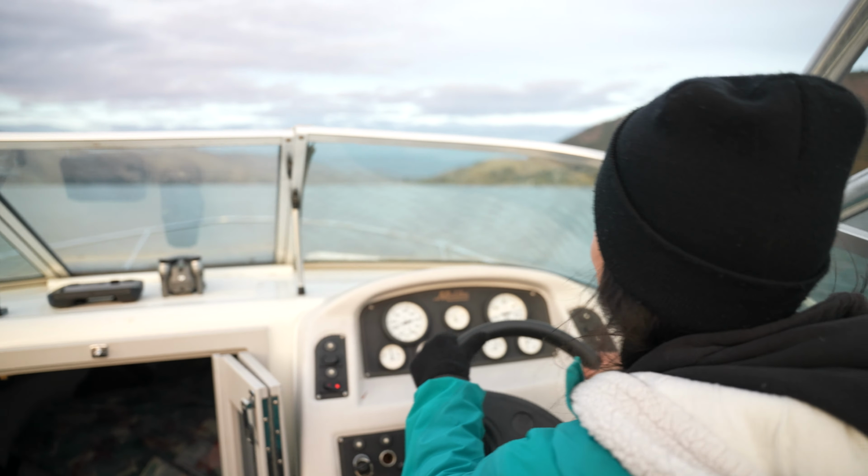Here, put these on so you warm your feet up, man. We finally found him right as it was starting to get dark. Now it's time to get warmed up and start brainstorming for tomorrow's shots.